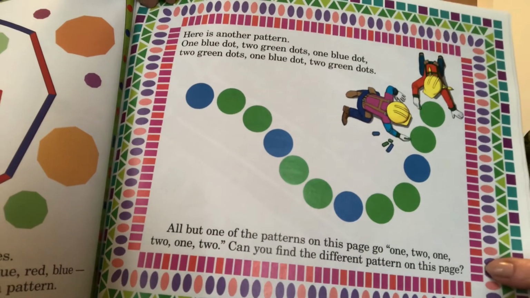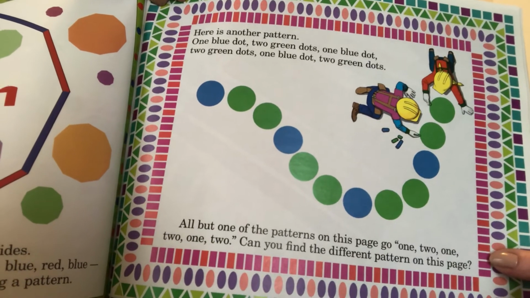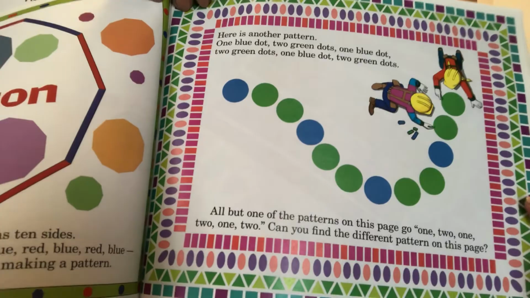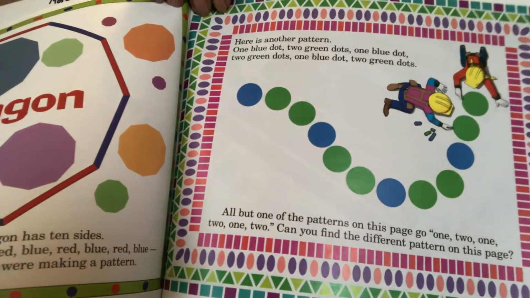I think it's this one, isn't it? Because this one goes 1, 2, 1, 2, 3. Then it's got 3 pink ones.